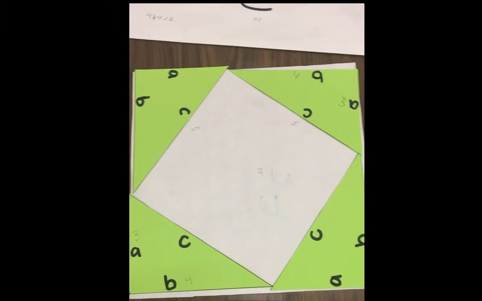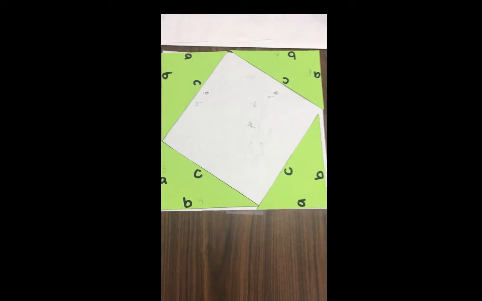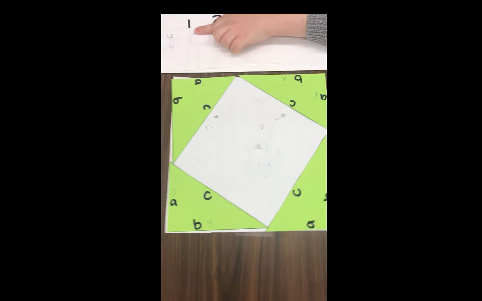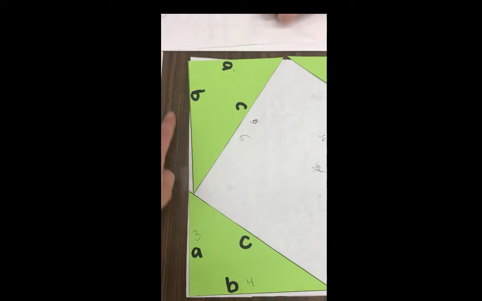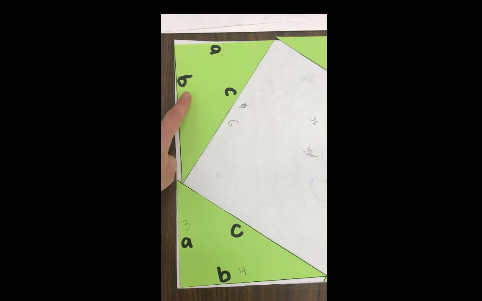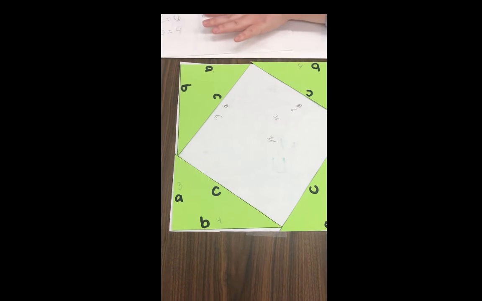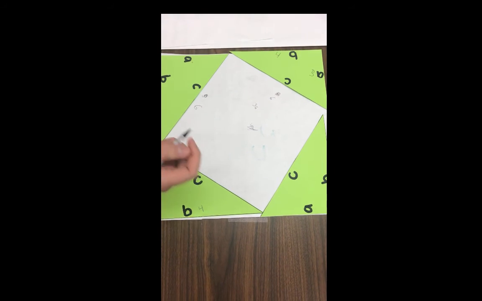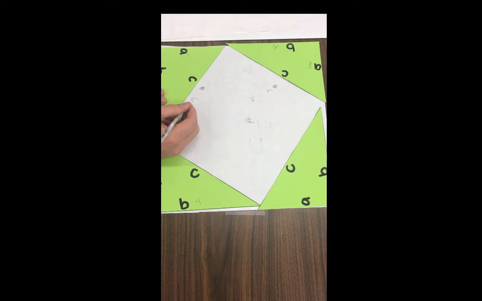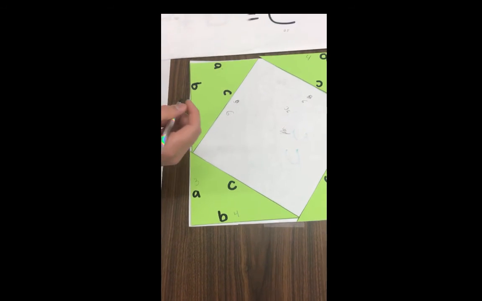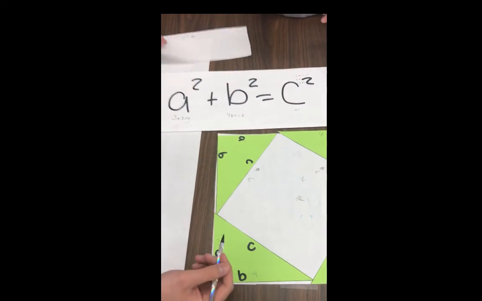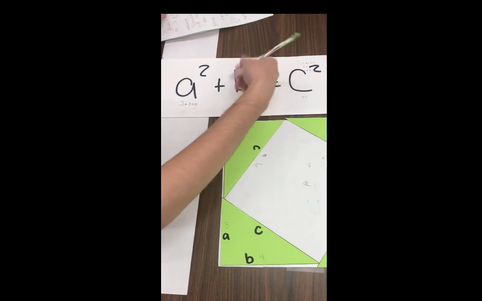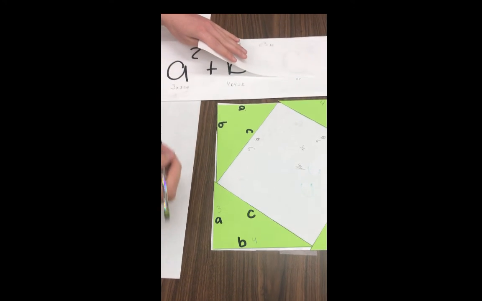All right. I have another question for you. Here's a different question for you now. What if I know this side c is 6 and I know this side b is 4, do I have enough information to figure out what a is? Well, I think you do, because if c equals 6 right here, I could just use this formula, a squared plus b squared equals c squared, and I could just rearrange it so I could figure out a.